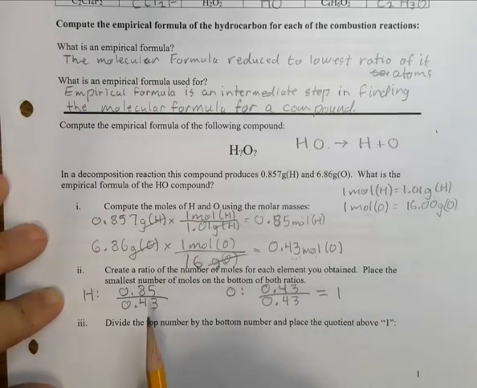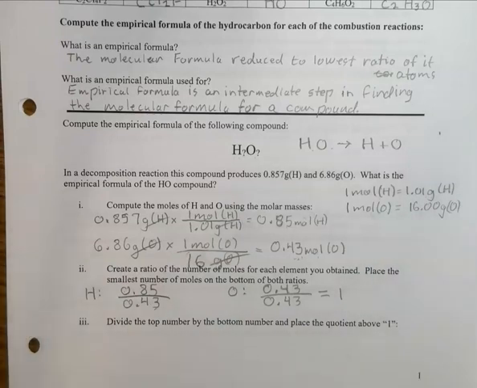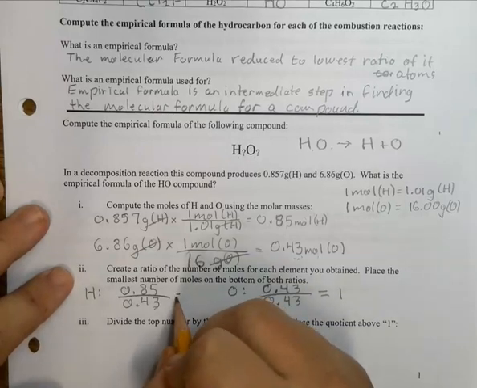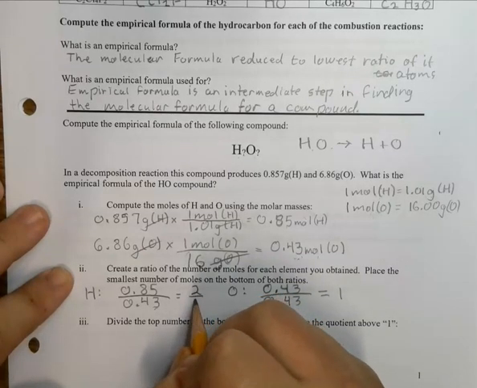And you look at this, 0.85 divided by 0.43. And that gives you 1.98. Pretty close to 2. Is that close enough? Yes. If it's 1.8 or something, or 1.7, then no, that's not close enough to round it. But this is within 2 100ths. And so yes, this is going to be a 2 to 1 ratio.